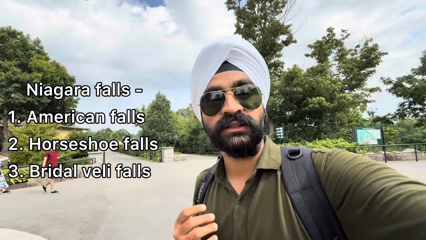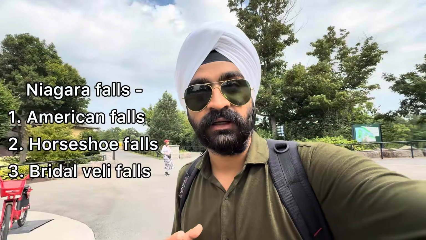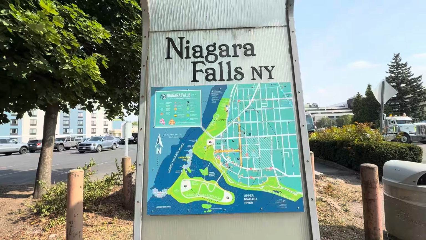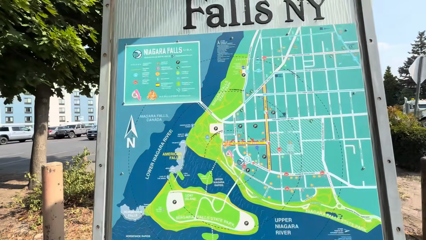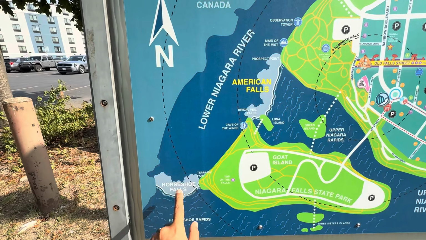Actually Niagara Falls are three different falls. One is American Falls, one is Horseshoe Falls of Canada, and the third one is Bridal Veil Falls. So guys, here is the map of Niagara Falls, New York. Over here you will see American Falls, and over here you will see Horseshoe Falls of Canada.